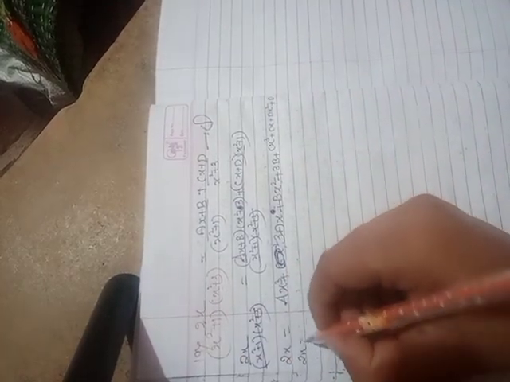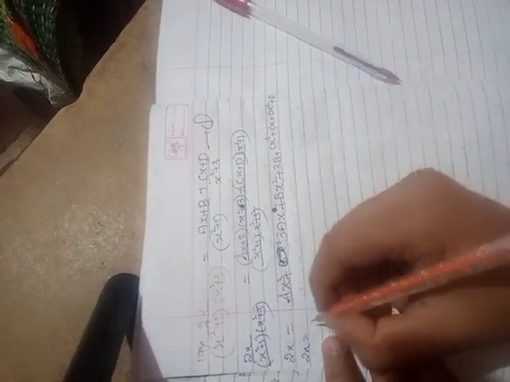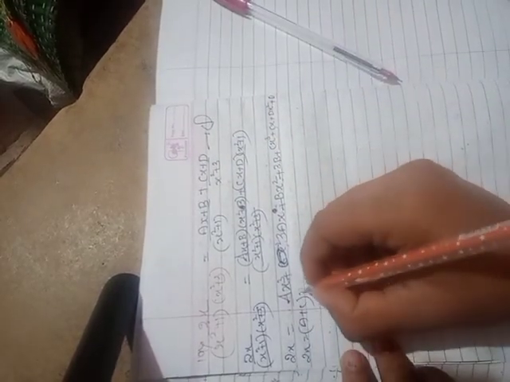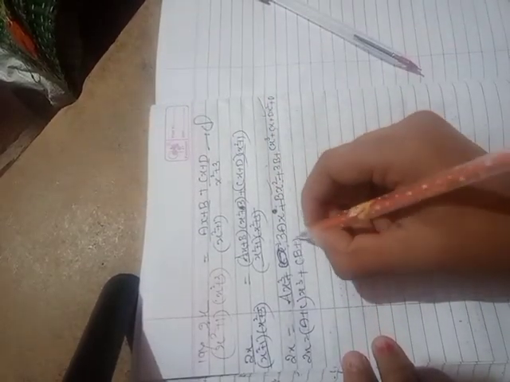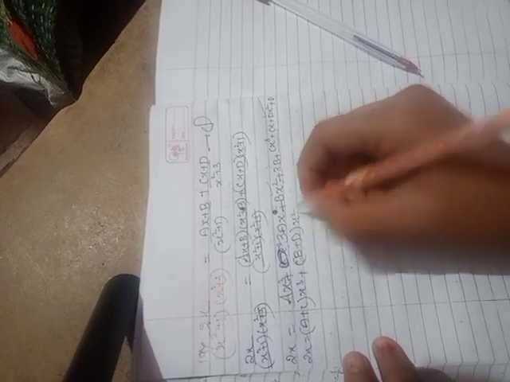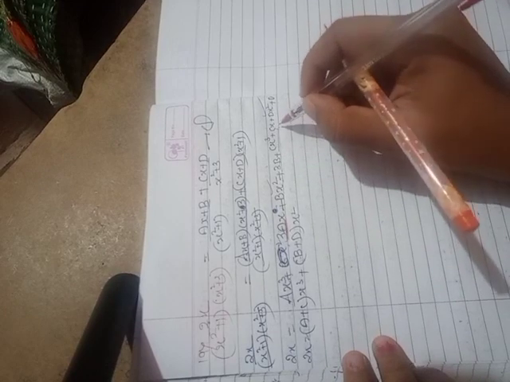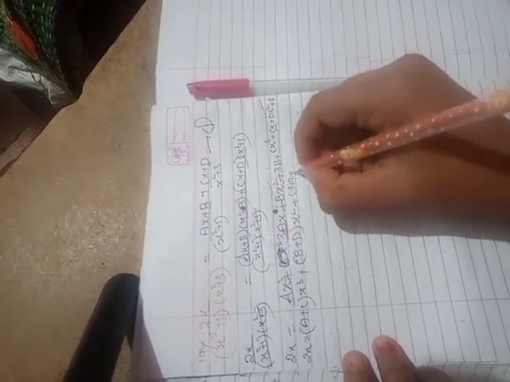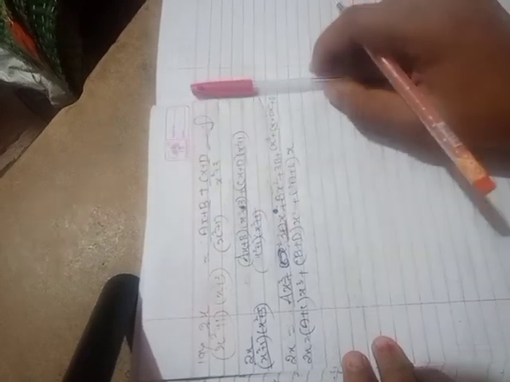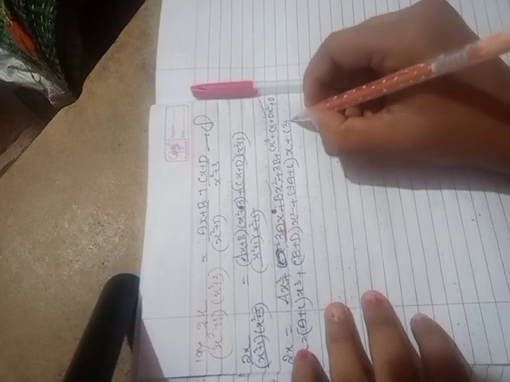So 2x is equal to, taking x cube terms on one side, (a plus c) into x cube, plus (b plus d) into x square, plus (3a plus c) into x, plus the constant term 3b plus d.